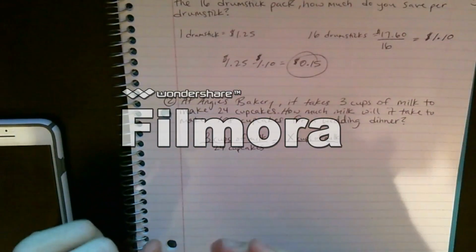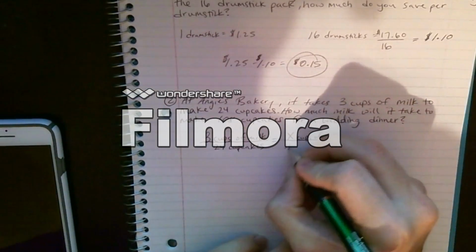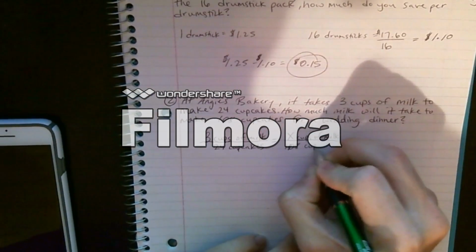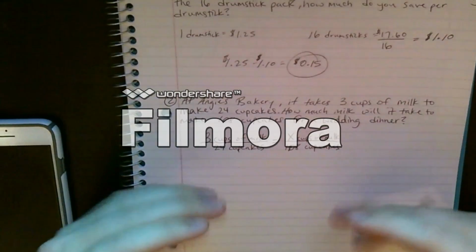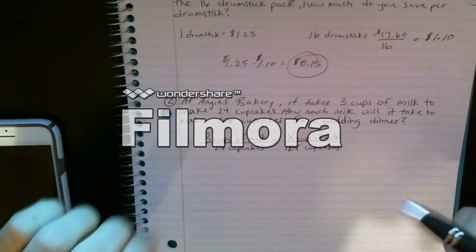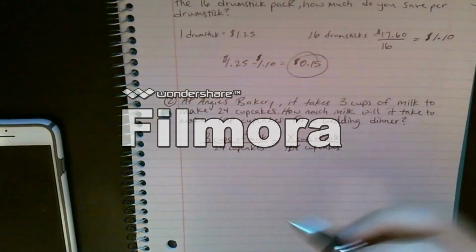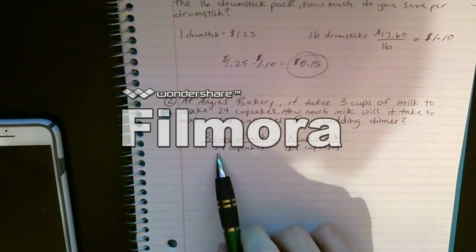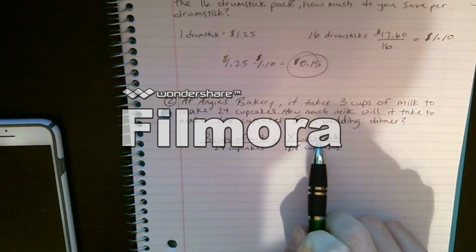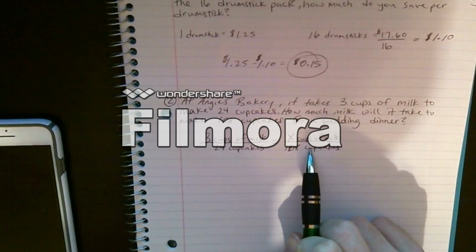And then it says it will take to make 108 cupcakes. And so we could have put cupcakes on top, but since it gave us cups of milk first, I just put that on the top. There's no difference to put 24 cupcakes over 3 cups of milk and 108 cupcakes over x cups of milk.